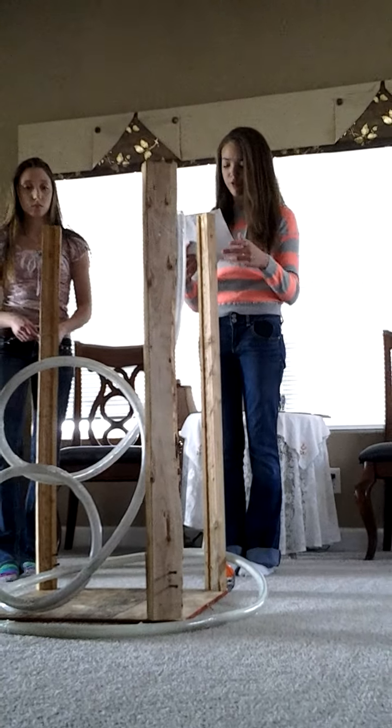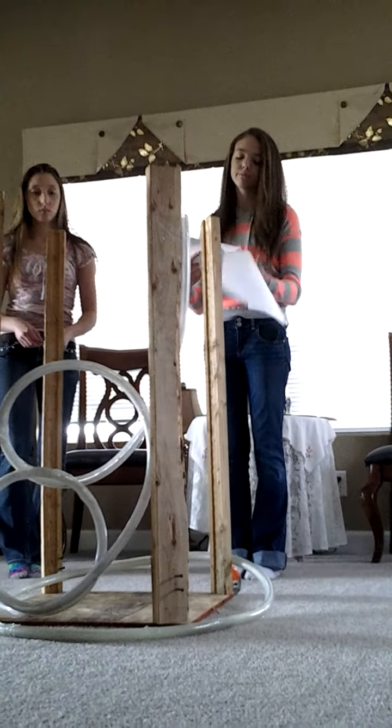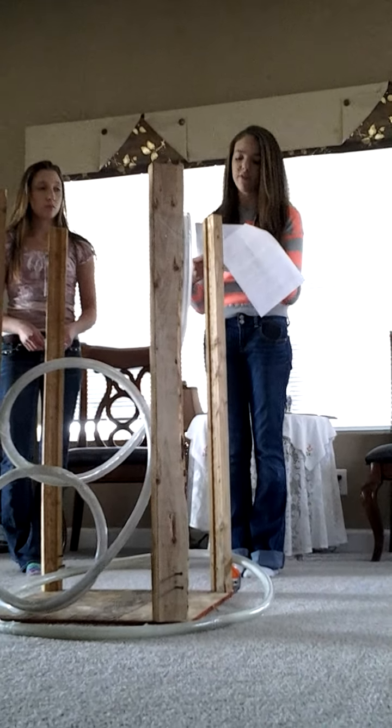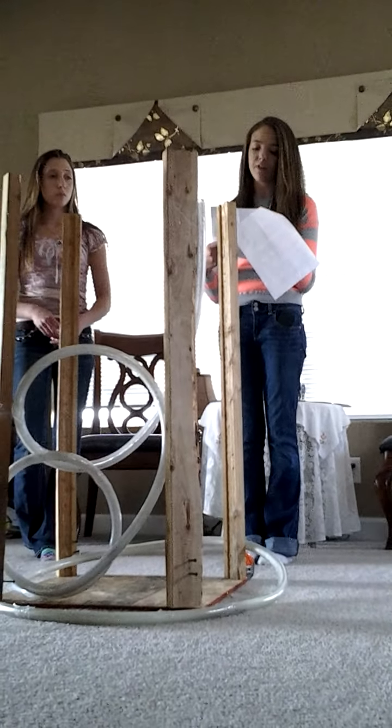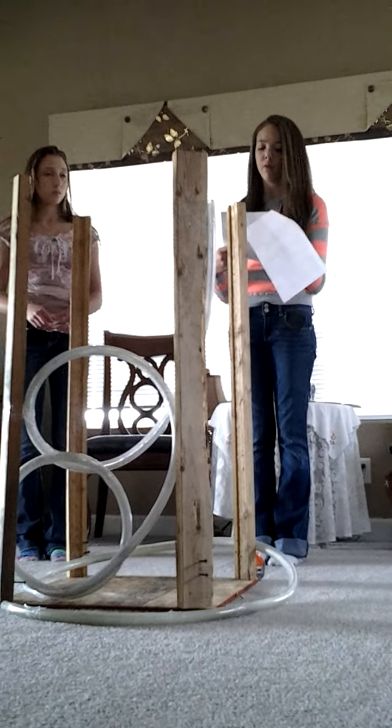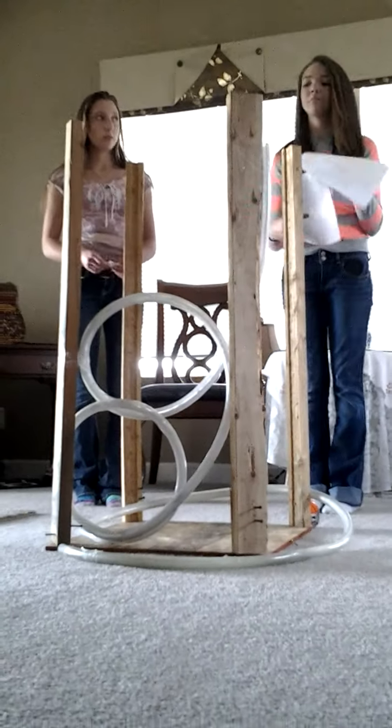In our roller coaster, the potential energy is highest when the marble hasn't started moving yet, because the marble has the potential to go really fast. The kinetic energy is highest on our roller coaster when the marble is going between the two loops, because it's almost going straight down, therefore it's traveling at its top speed.